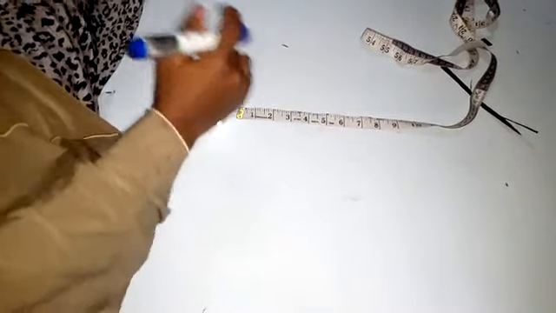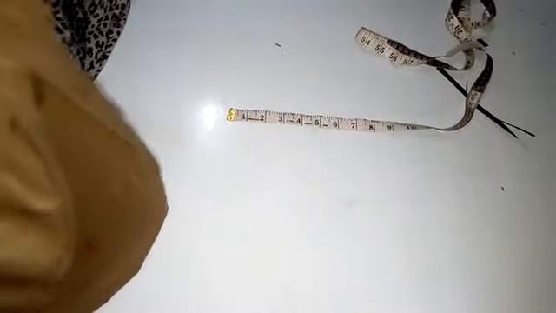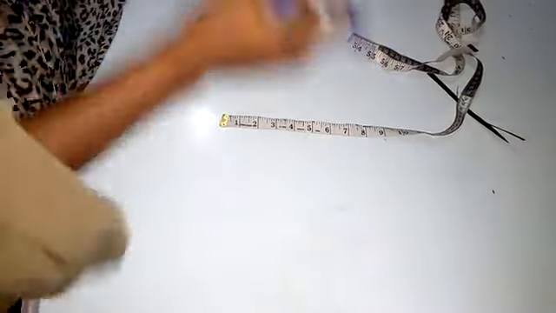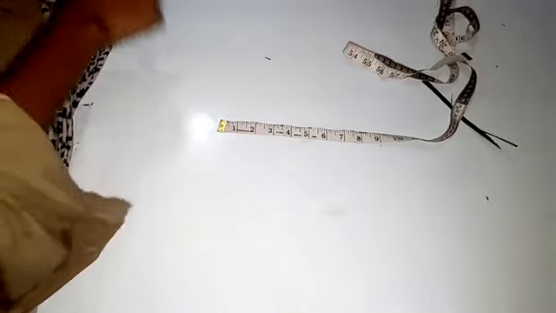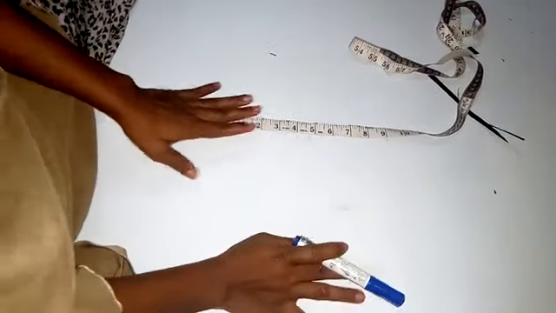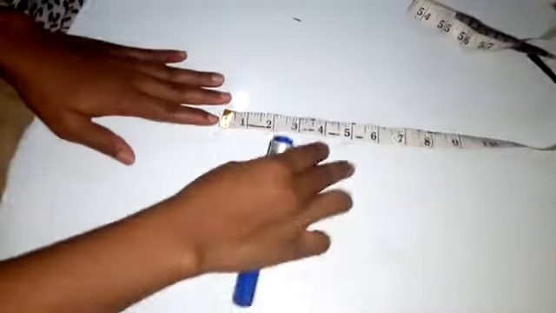But most times we do find it very difficult to calculate and to read, especially if you are just learning how to sew. And that is the essence of taking this class. So I'm going to try to explain this thing very well for us. Please bring the camera closer.